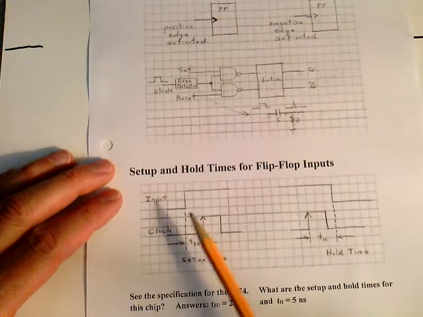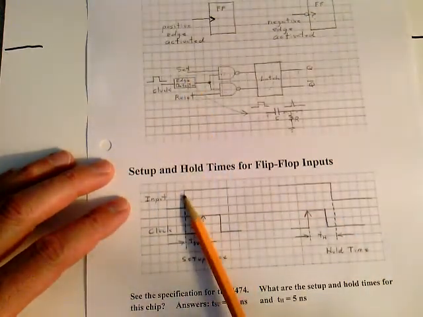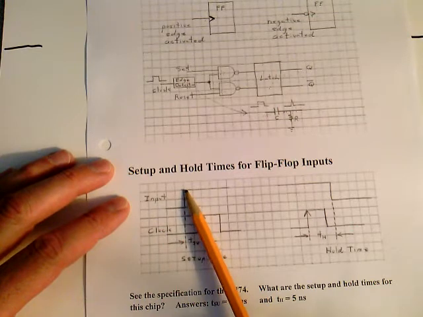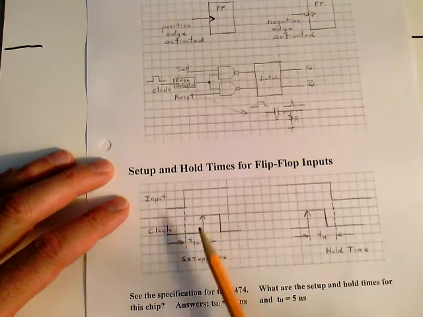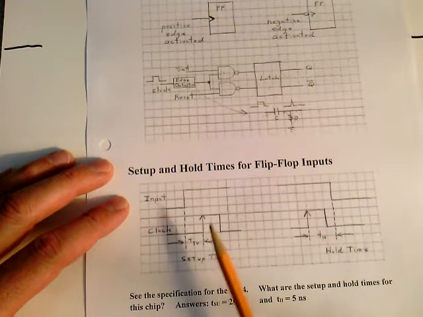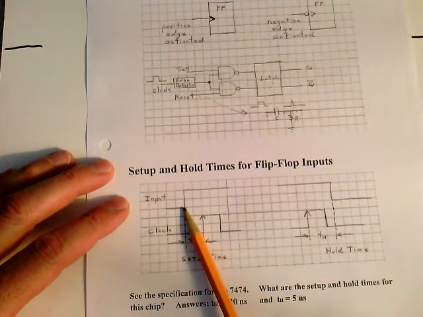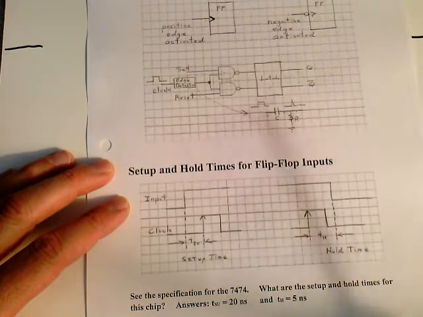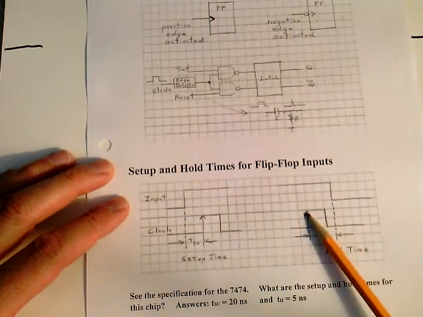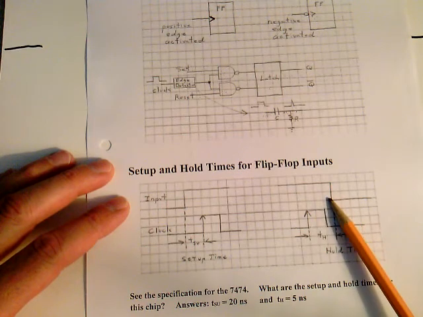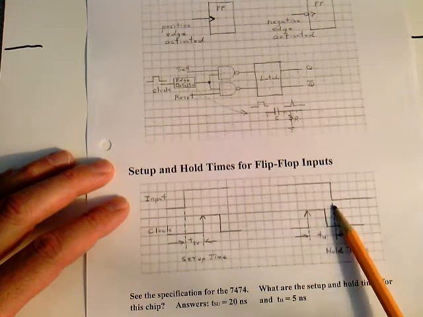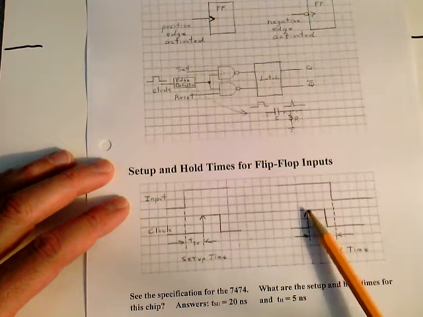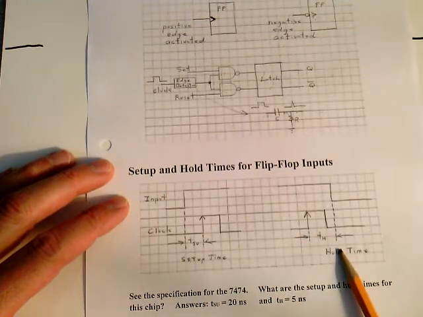So if you take a look down here, here's your input, one of these inputs that are getting established, if you will. In this case, I'm showing it going high. And here's the edge of the clock. The time from when that input goes high to when the clock edge comes is called your setup time. Your hold time is, here's the edge of the clock, and here's when you take that input away. You have to keep that input active for a certain period of time after the clock edge. You have to hold it there. That's called your hold time.